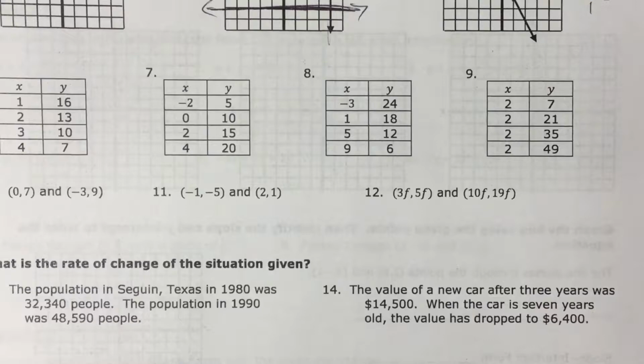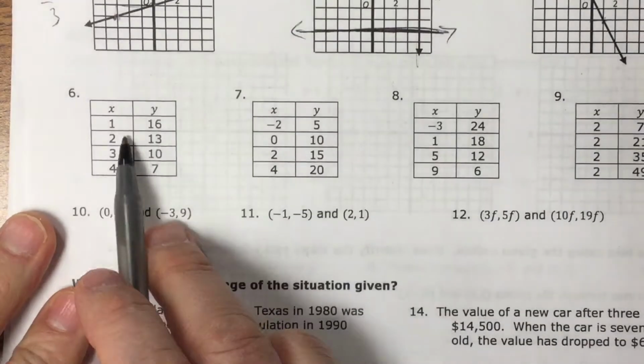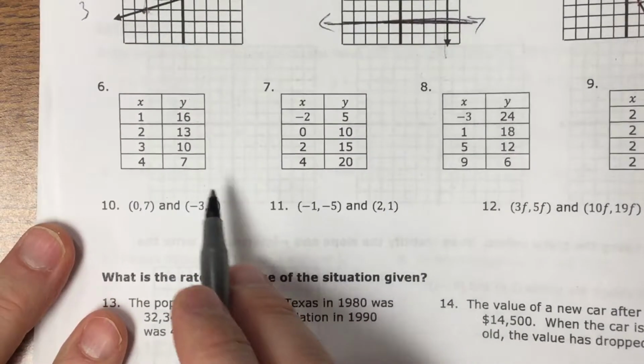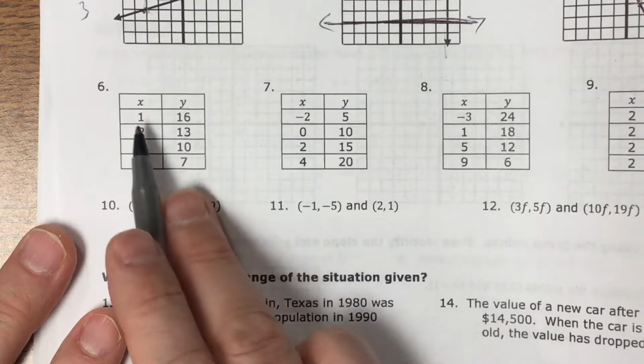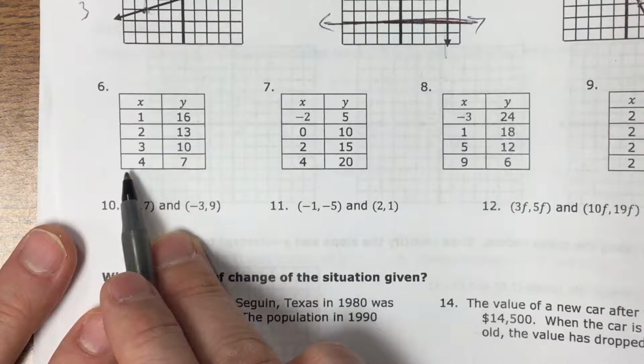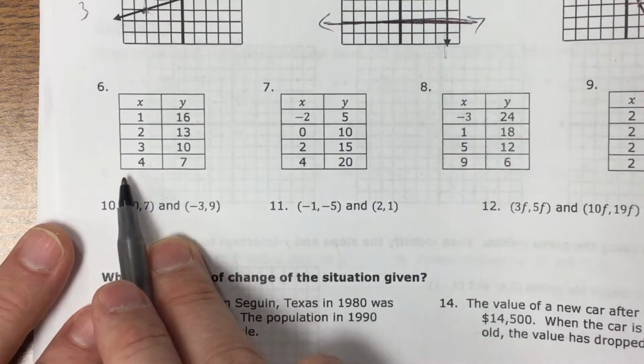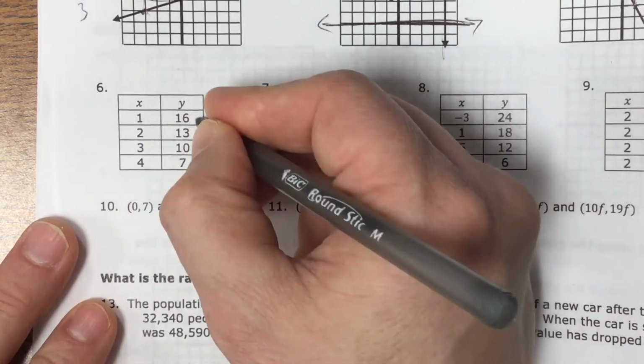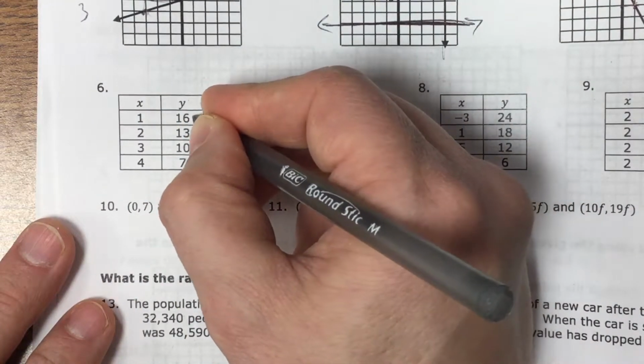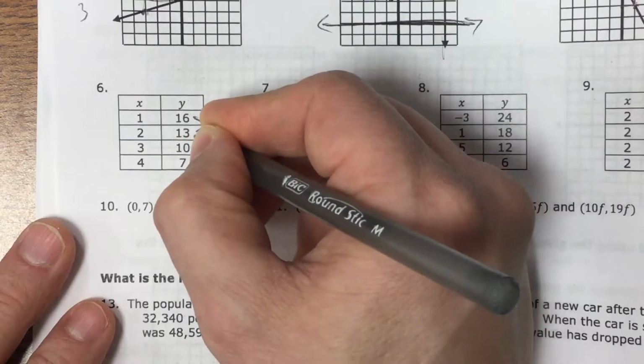All right, these, we already did an example of this. You find your change in y and your change in x. I'll just do one of these because we already did several. We did a couple on the other screen. It was under a different section, but it's the same premise.